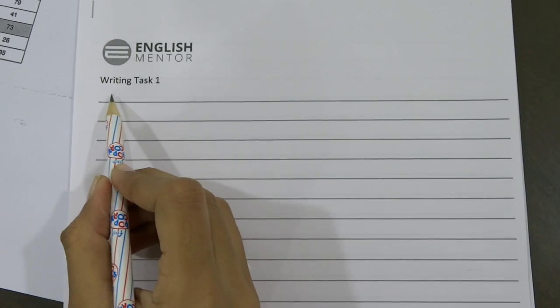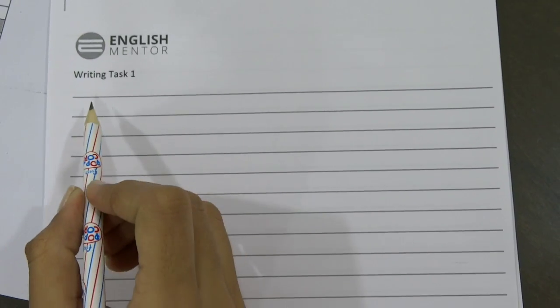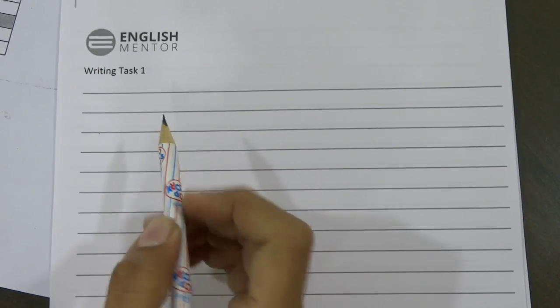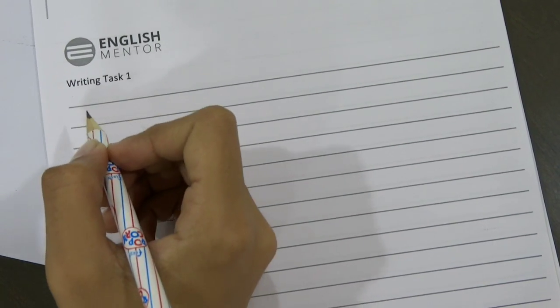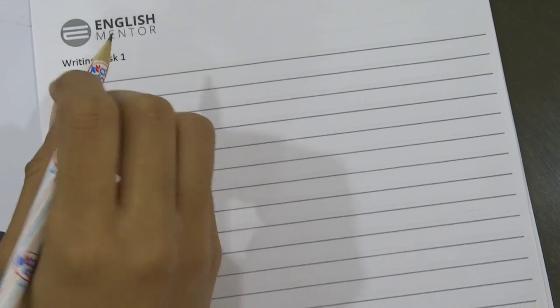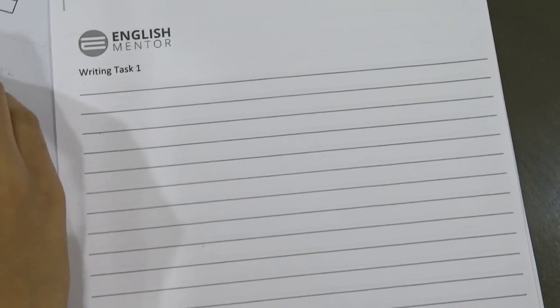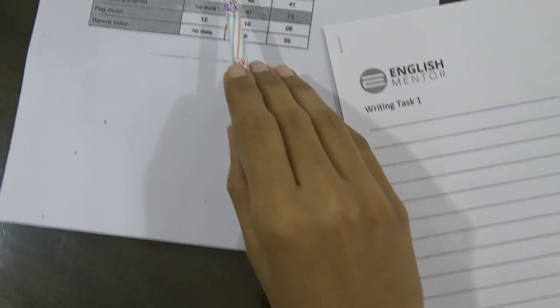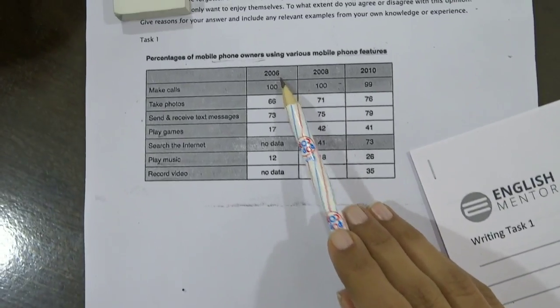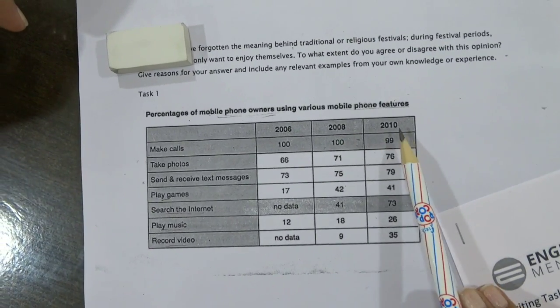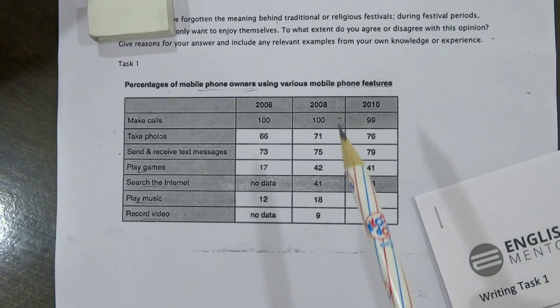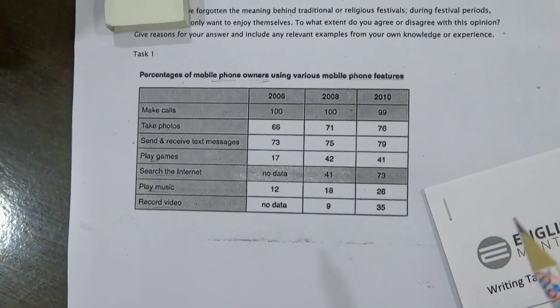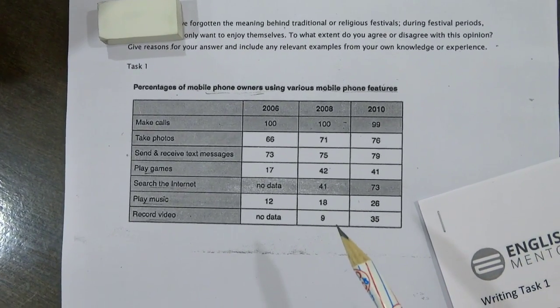Now we have to make sure that we do not leave any spaces here or here and we write along with the margins. So we'll start our writing task from here. Now firstly we can see that the years mentioned in the table are 2006, 2008 and 2010. Obviously these years are in the past, so we'll be writing the entire task in simple past tense.